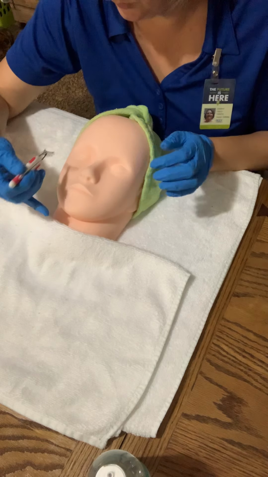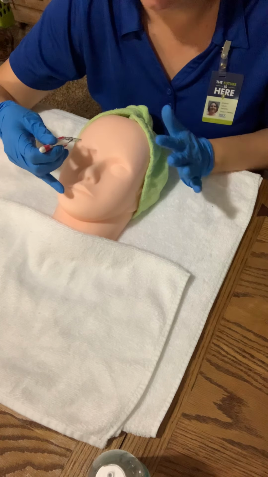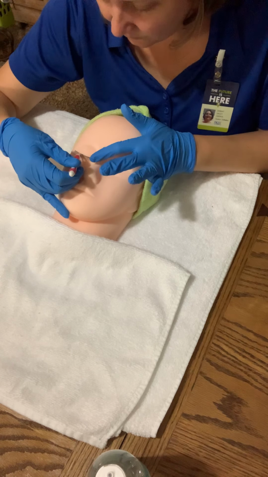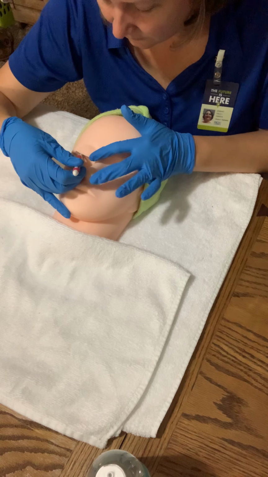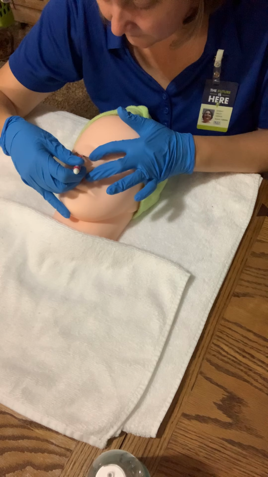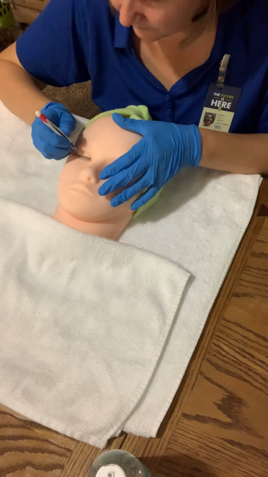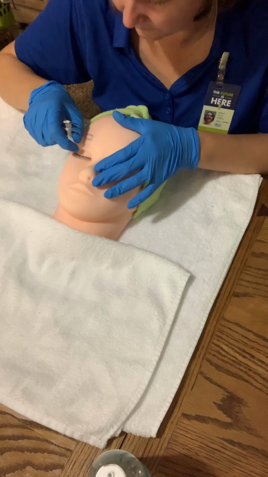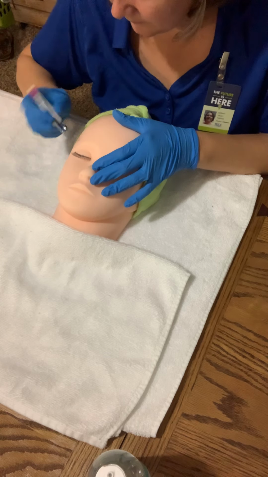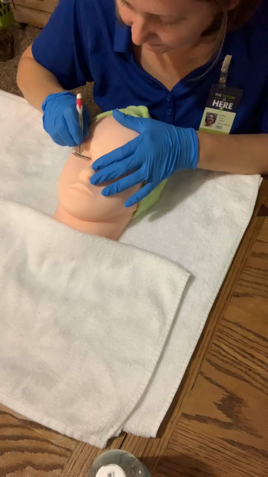And then we're going to, first of all, we would have measured these, but these actually fit our client, so there's no cutting necessary. But then we would apply that just above the lashes.